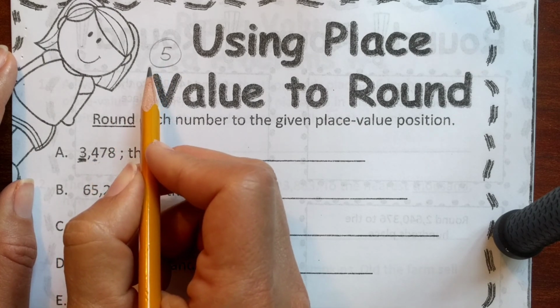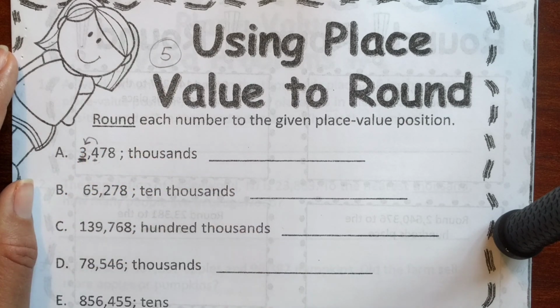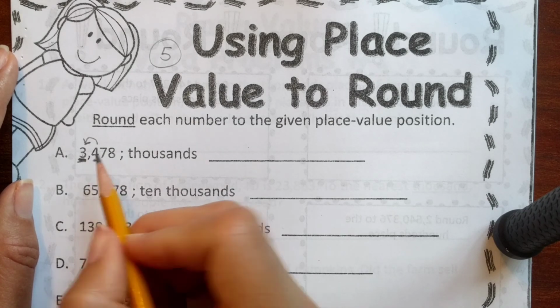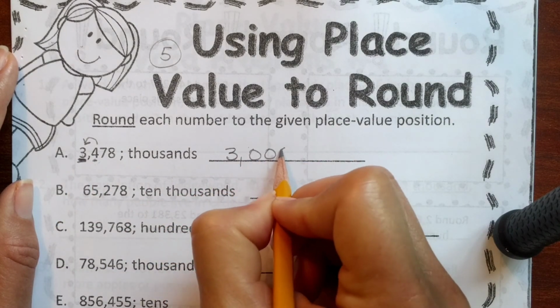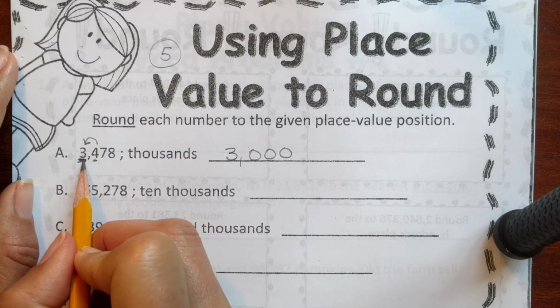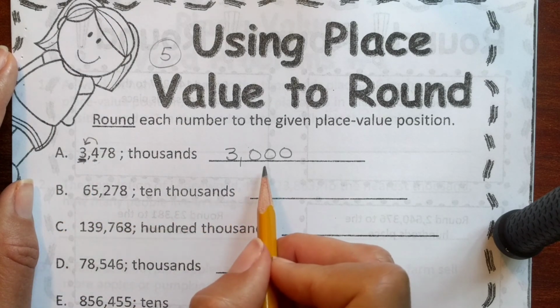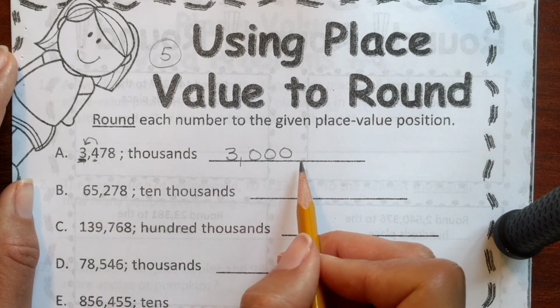That's our critical number for rounding. Is that going to round it up or let it rest? 5 or more, up the score. 4 or less, let it rest. 4 or less, we're going to let it rest. So I'm going to keep the same number in the thousands place and write it as 3,000. So this was rounded down to 3,000.